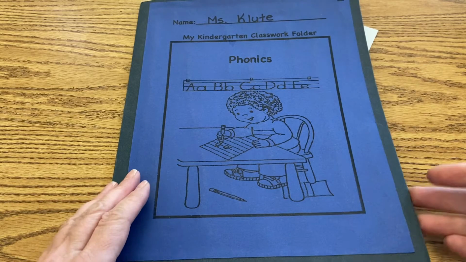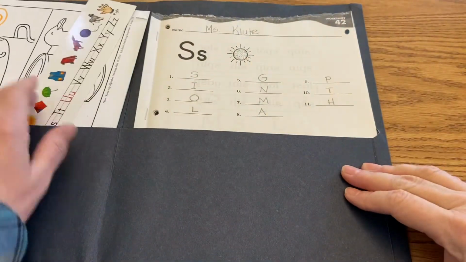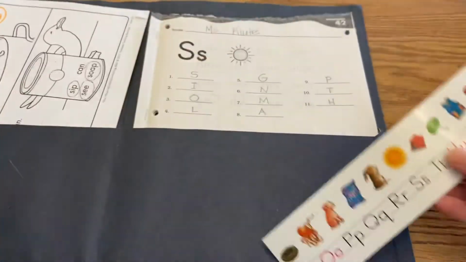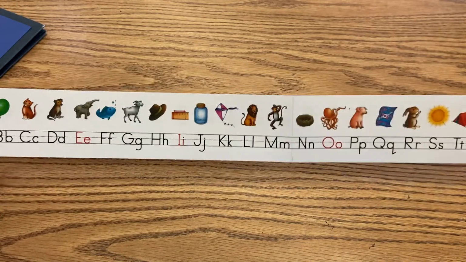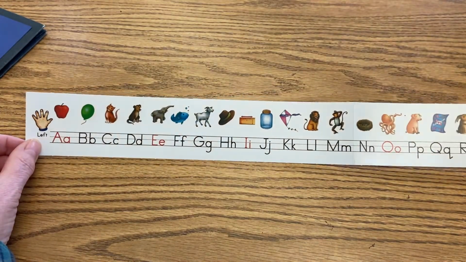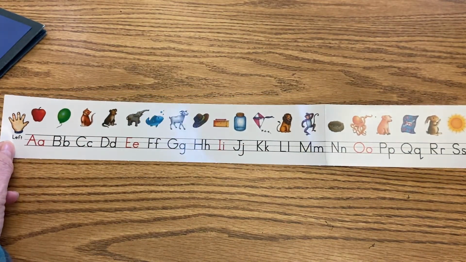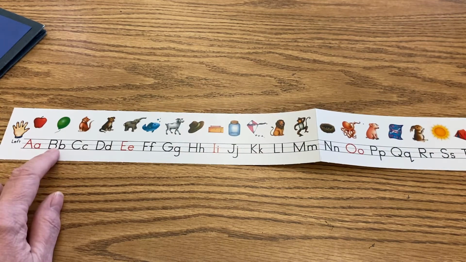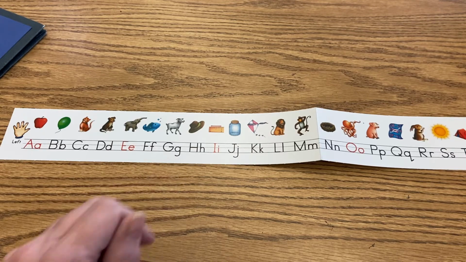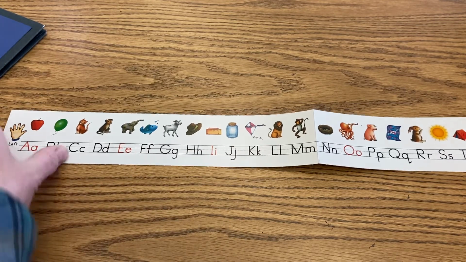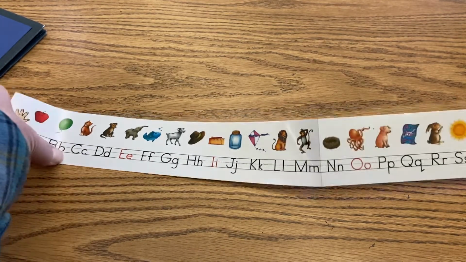Boys and girls, we're going to begin this phonics lesson today by looking at our alphabet strip. So if you can take that out, I want you to point to a consonant for me. Point to a consonant. Okay, so what does that mean? It means you could point to any one of these black letters, B, C, D, skip the red one, F, G, H. All of the black letters are called consonants. Consonants. Can you say that?